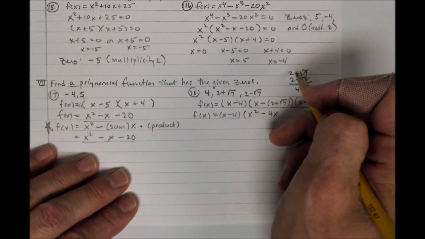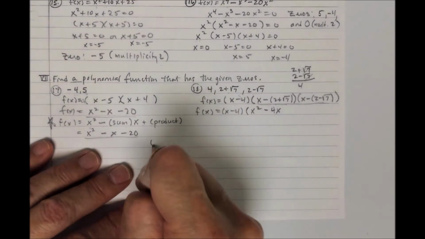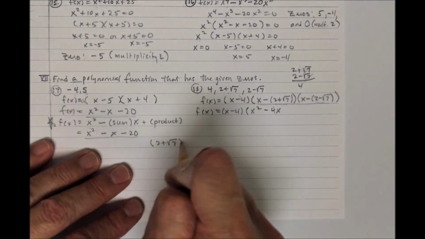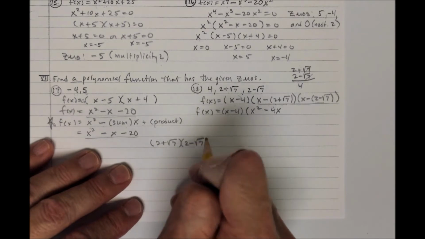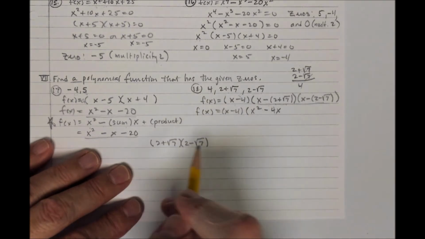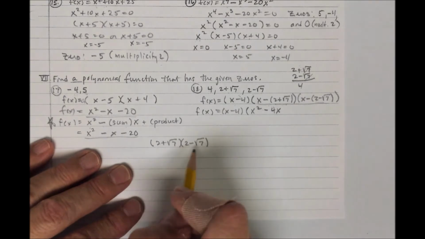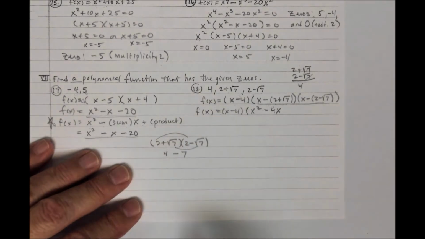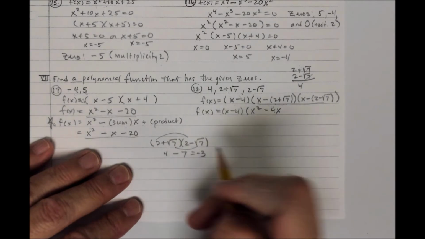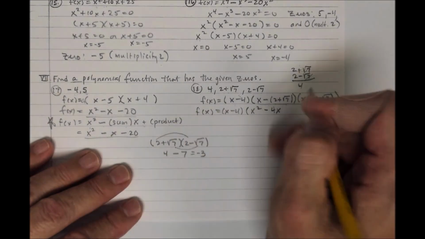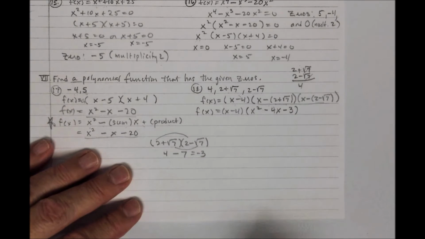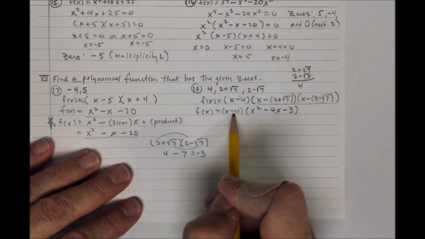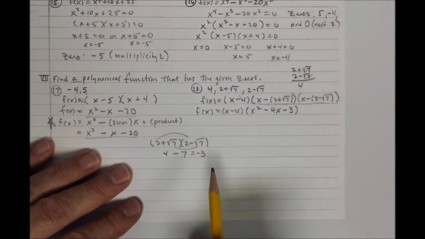Well, that's a little bit more of a pain. I'd have to take the 2 plus the square root of 7 and multiply it times the 2 minus the square root of 7. That's the product. And that's like conjugates kind of an effect here. So that's going to give me 4 minus 7, or negative 3. So this is going to be plus negative 3, or just minus 3. Now it's not so bad. I have a binomial times a trinomial. I can live with that.